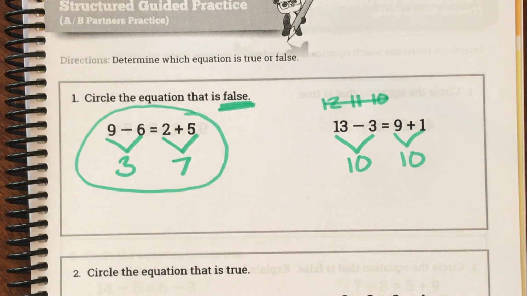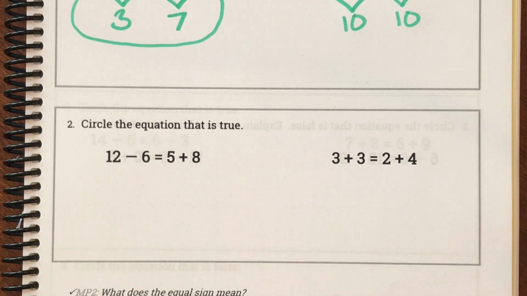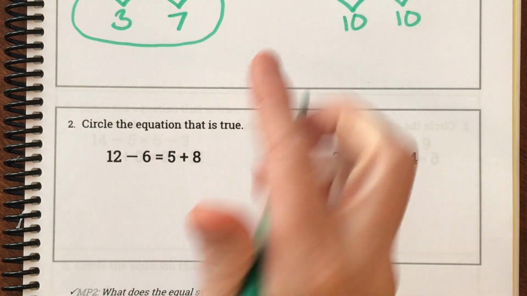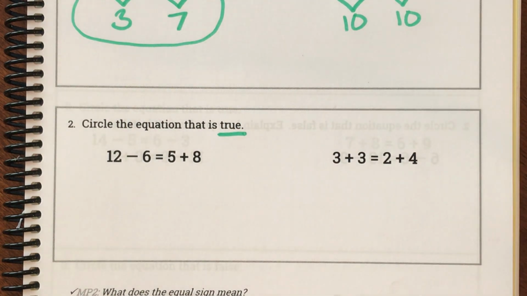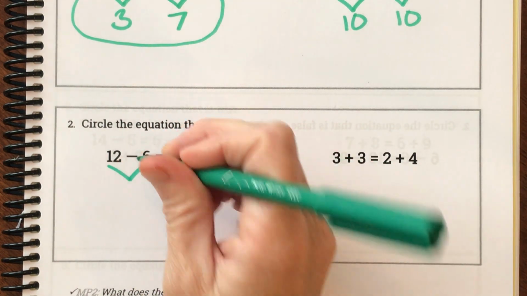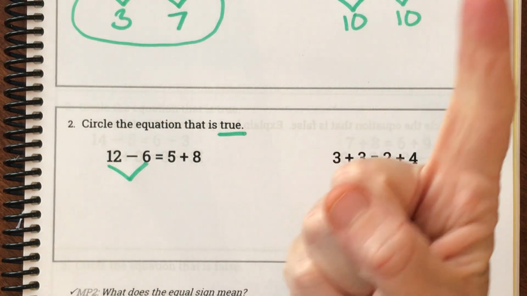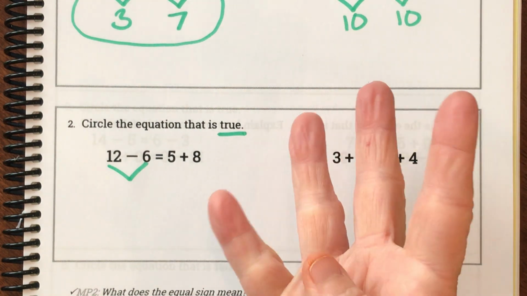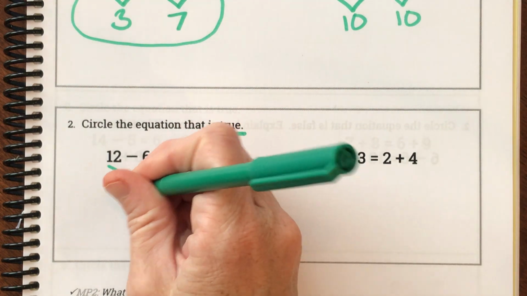Okay, let's look at our next one together. This one says, circle the equation that is true. Okay, this time they want the true equation. Okay, so what do we have over here? We have 12 take away 6. So if we have 12 take away 6, we could start at 6 and see how many it takes to get to 12. So we could say 6, 7, 8, 9, 10, 11, 12. So it took 6 to get there.